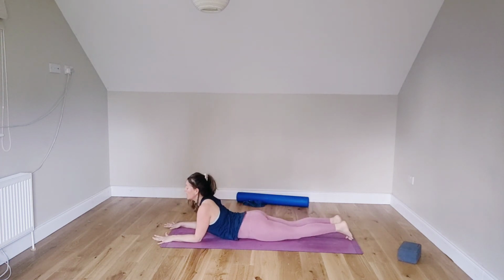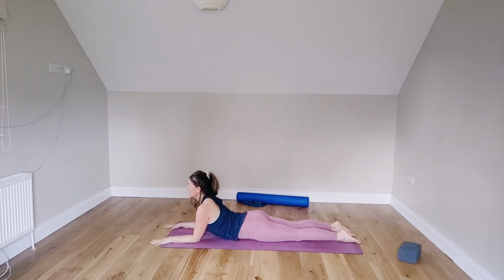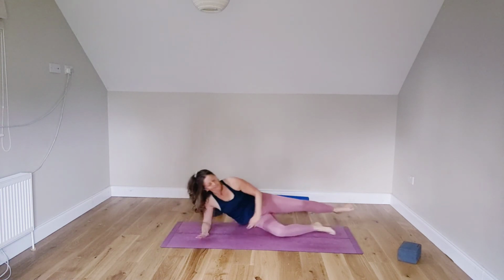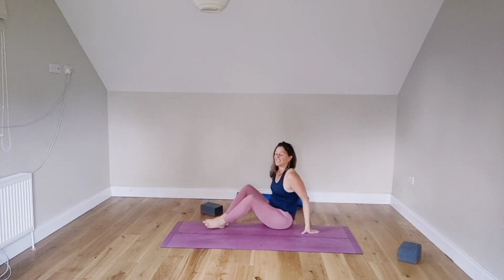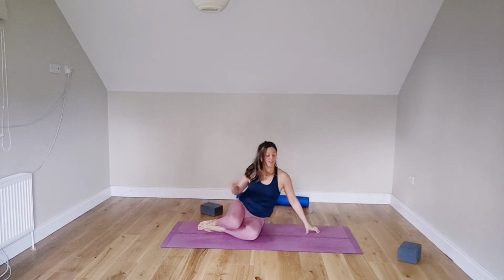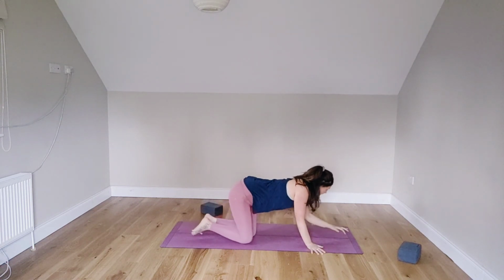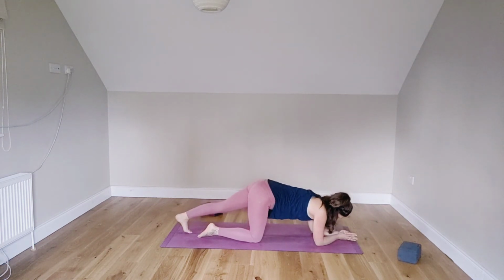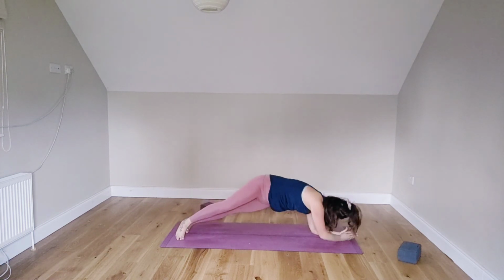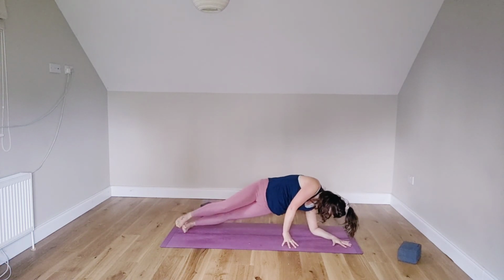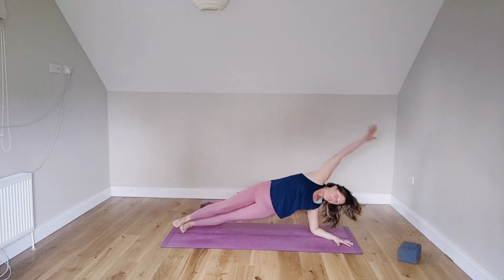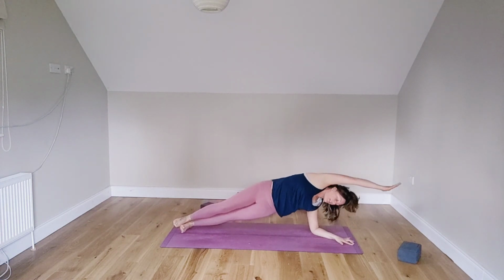Back to Sphinx pose and take a few breaths. Okay, so coming back into dolphin plank, second side, tip over to the left. You can stack your feet or stagger them. It's easier to stagger if you prefer. Reach your right arm overhead, bicep to ear.